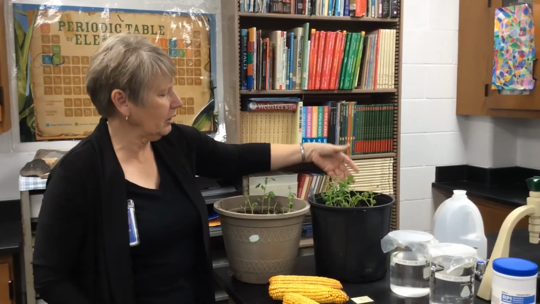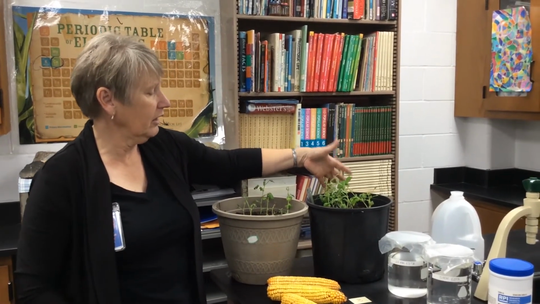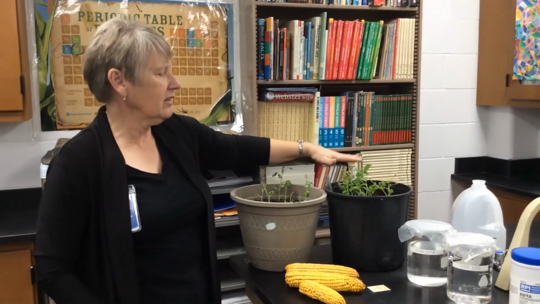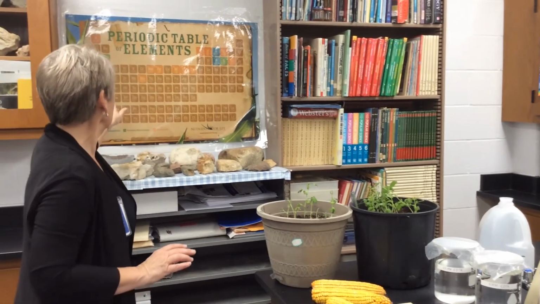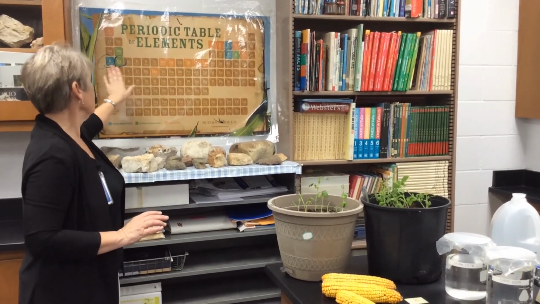So these plants were watered with regular tap water, and they've done pretty well. So this kind of shows us that when we're thinking about nutrients, we can't just focus on the big three, nitrogen, phosphorus, and potassium. We also have to focus on those other ones because these nutrients, like calcium, help the other nutrients do their jobs better.